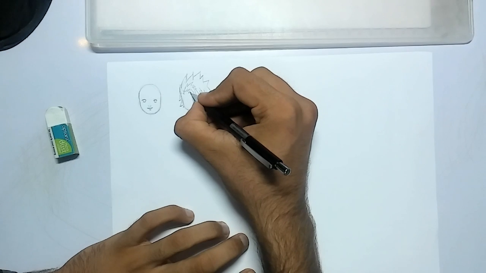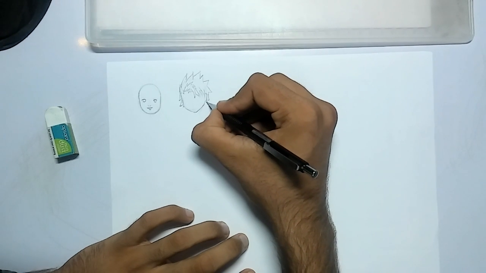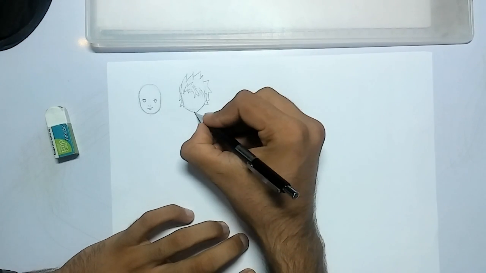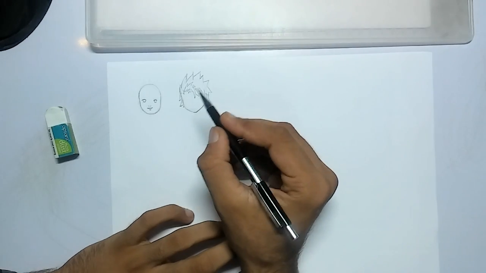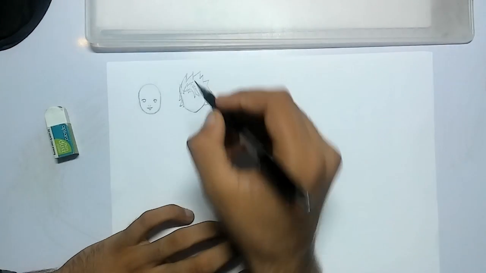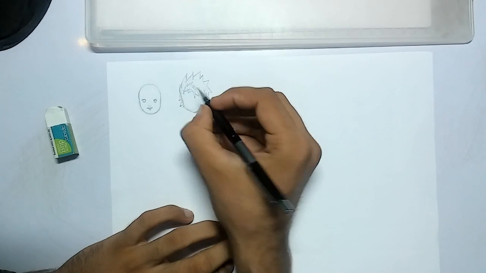Okay, now there we have a hairstyle, and by introducing the hairstyle, I'll keep in mind that I will have to stick by this hairstyle through the rest of this character's life.